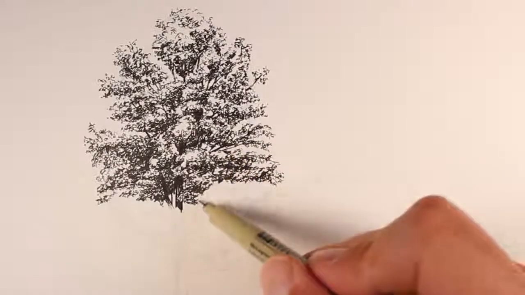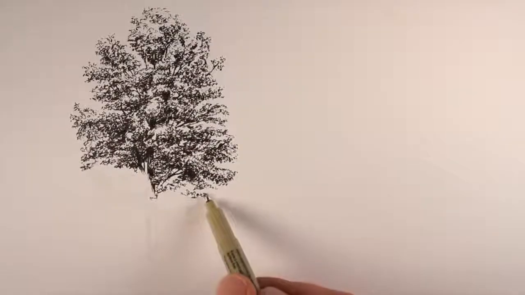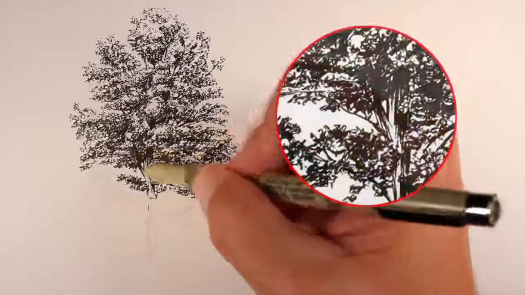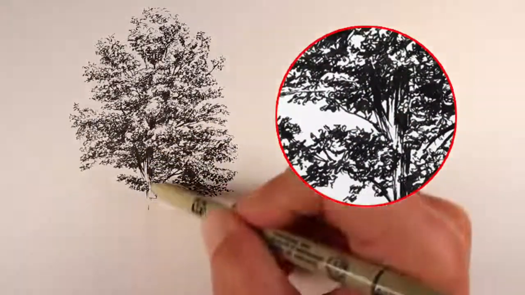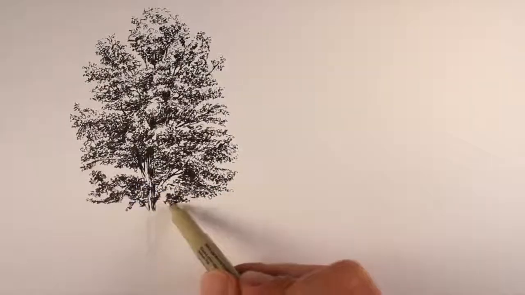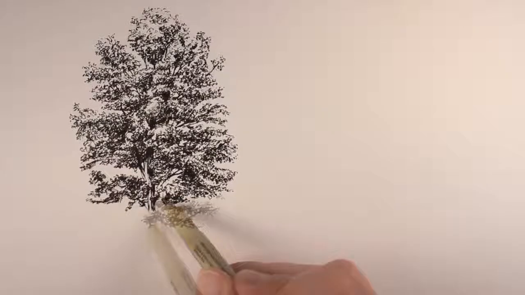Now, keep in mind again that these marks are pretty loose. We're just creating a collection of marks that create the illusion of texture. We can change the direction of these strokes according to the different surfaces that we address. In other words, the marks made on the trunk will be vertical, while the strokes made for the leaves will be irregular and looser.